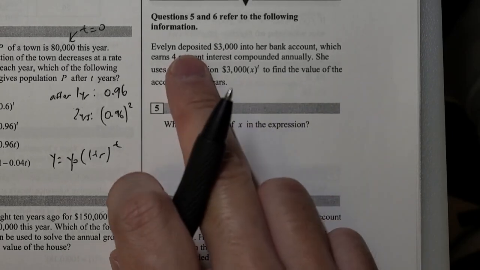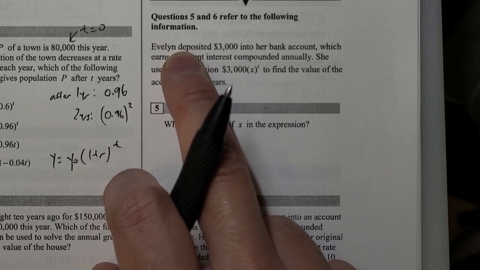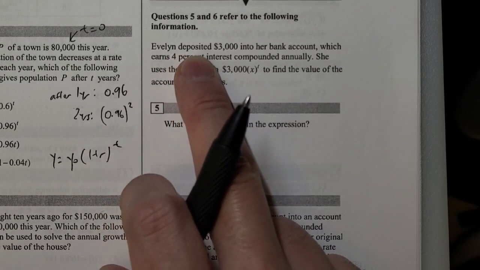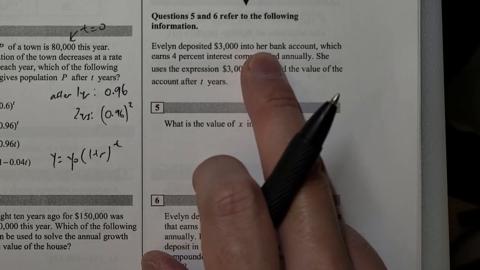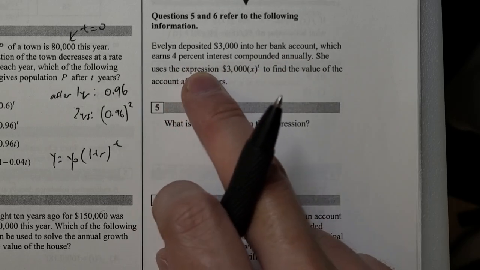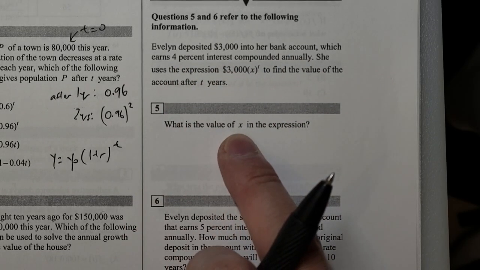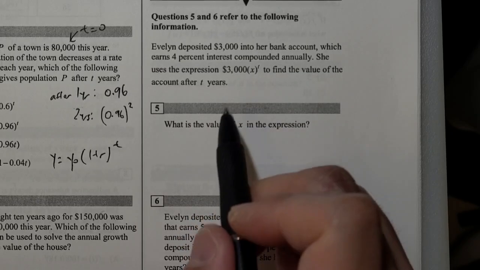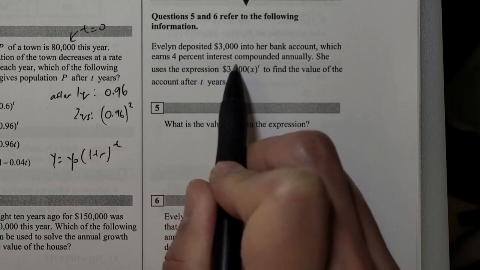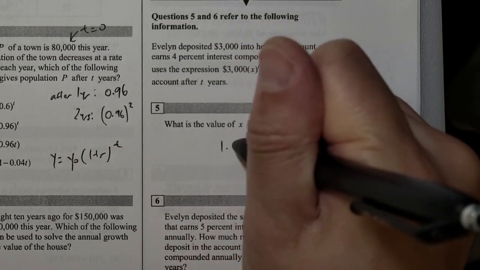5 and 6 refer to this. Those are the compound interest, everyone's favorite, because again, people love when there are examples of money because it's kind of easier to understand. Evelyn deposits $3,000 into her bank account, which earns 4% interest compounded annually. She used the expression to find the value of the account after 2 years. What is the value of X in the expression? So this is the growth rate. You want to earn 4% annually. So it should be 1.04.